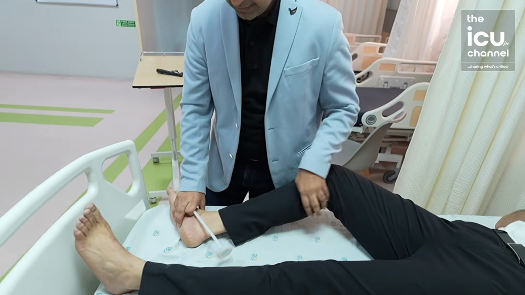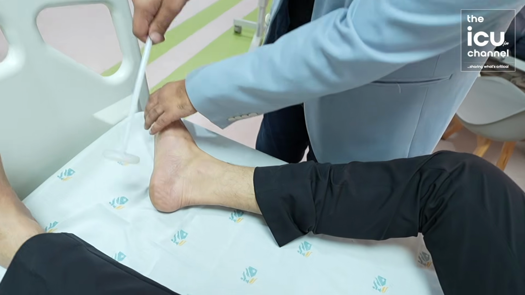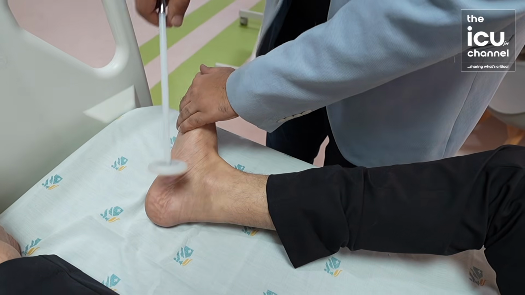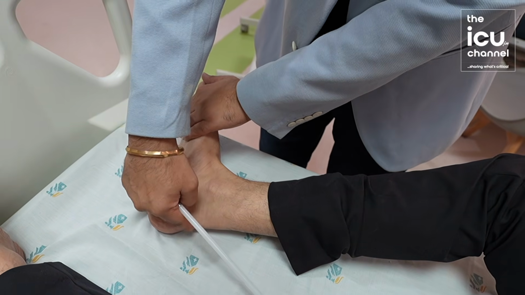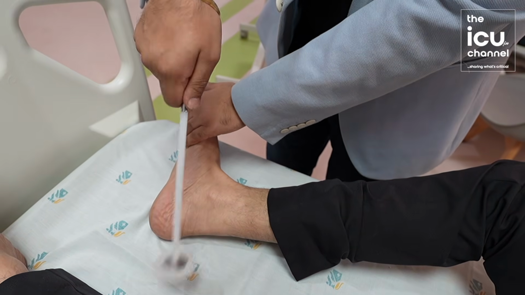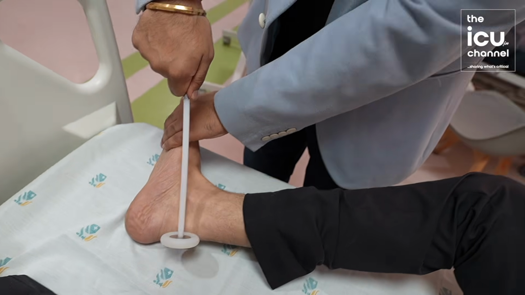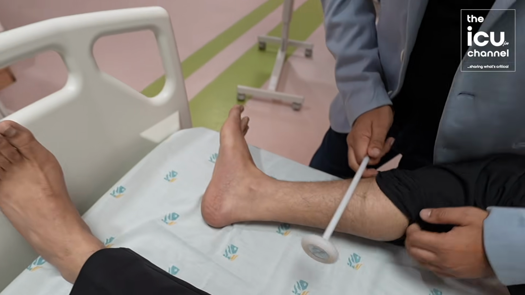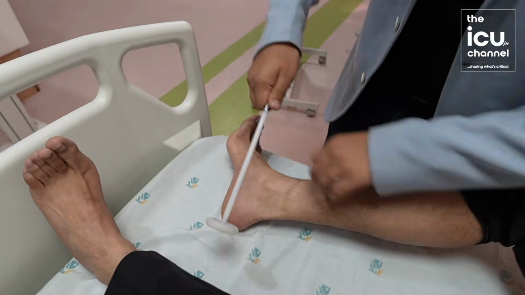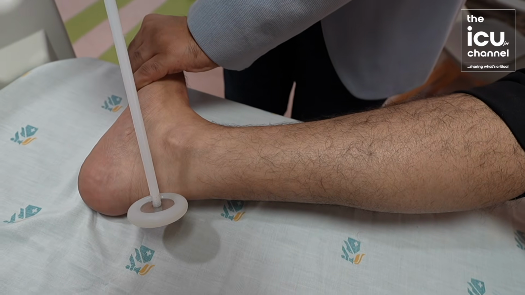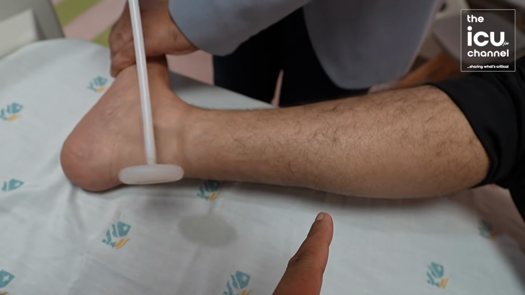Next is the ankle reflex. For the ankle reflex, we gently plantar flex and dorsiflex the ankle, palpate the Achilles tendon and tap. So there is a contraction here. You need to see the contraction here, so try to expose the muscle. You see that the contraction is here.